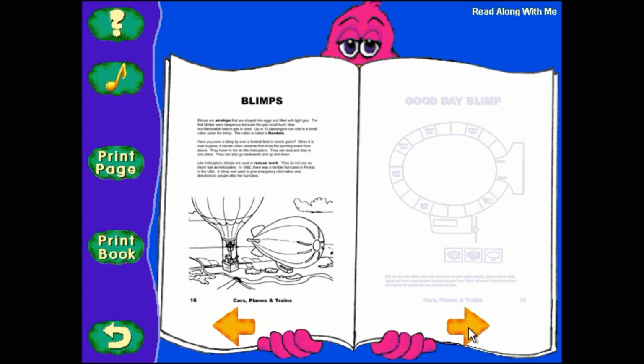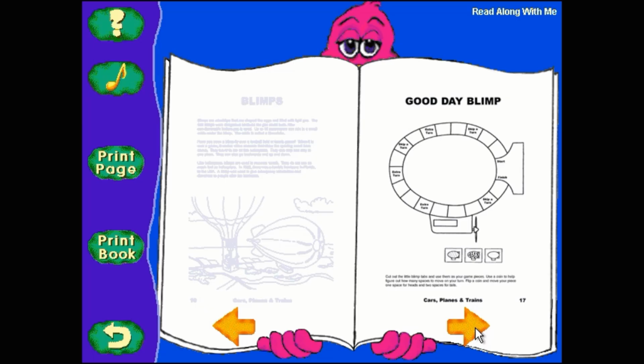In 1992, there was a terrible hurricane in Florida in the United States of America. A blimp was used to give emergency information and directions to people after the hurricane. Page 17. Good Day Blimp. Cut out the little blimp tabs and use them as your game pieces. Use a coin to help figure out how many spaces to move on your turn. Flip a coin and move your piece 1 space for heads and 2 spaces for tails.